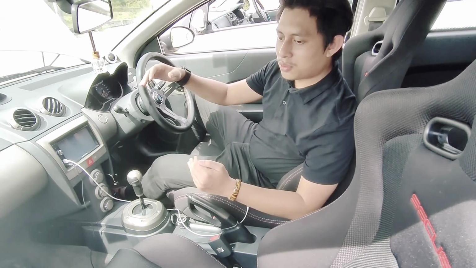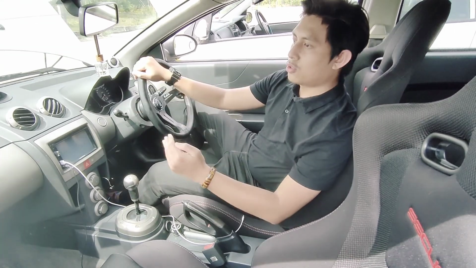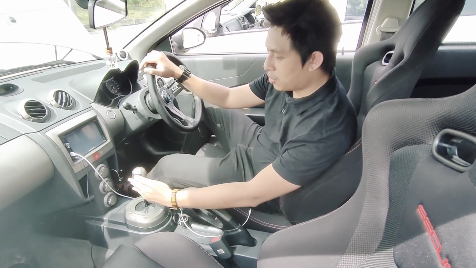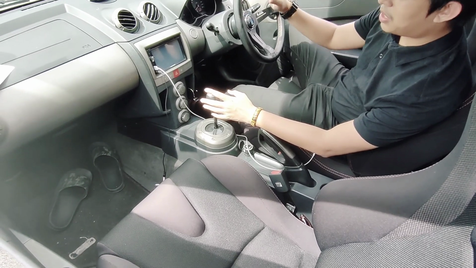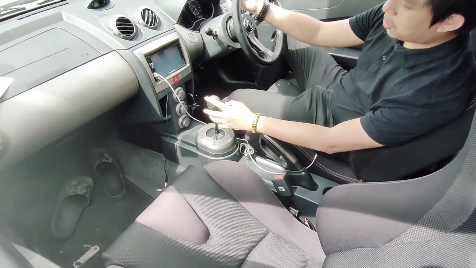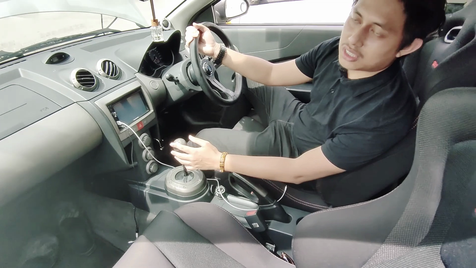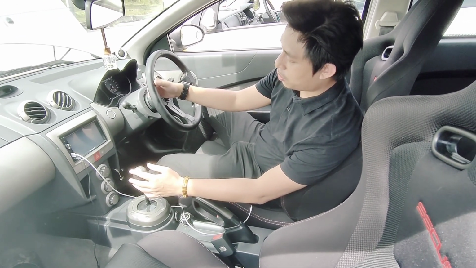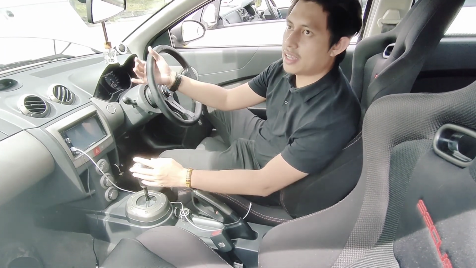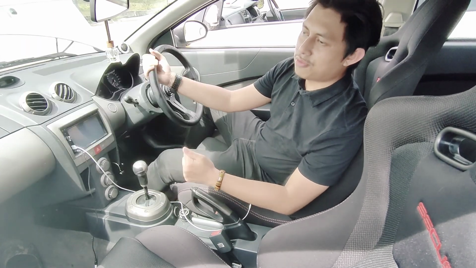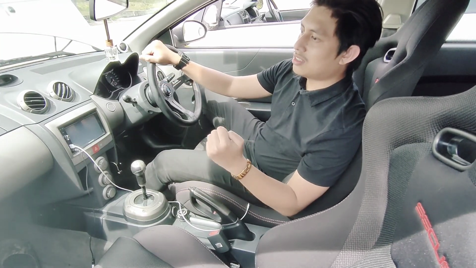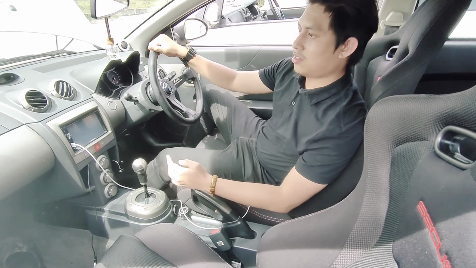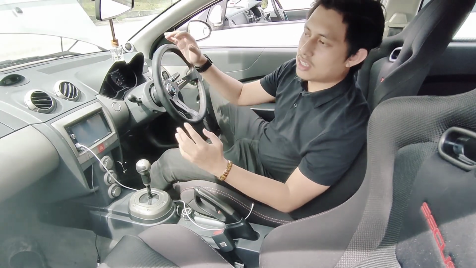Now I'm in a car which has a manual transmission. As you can see, this is a manual knob, and an extra pedal which is a clutch. So basically in a manual transmission they have three pedals: clutch, accelerator and brake. The key difference between these two transmission models is that a manual transmission requires us to do more work when the vehicle is in motion.